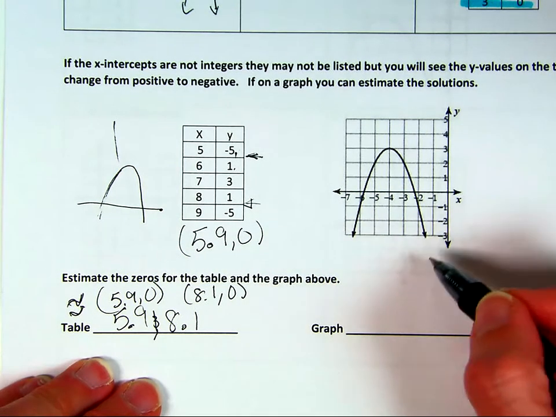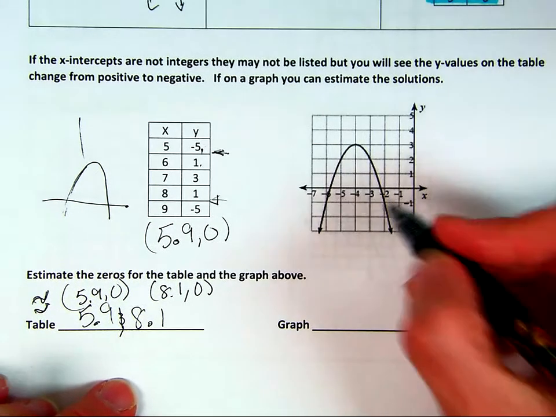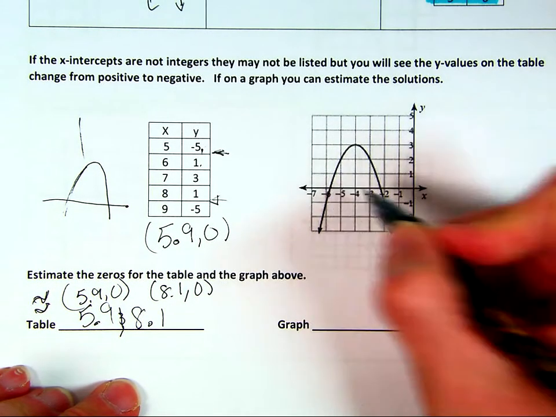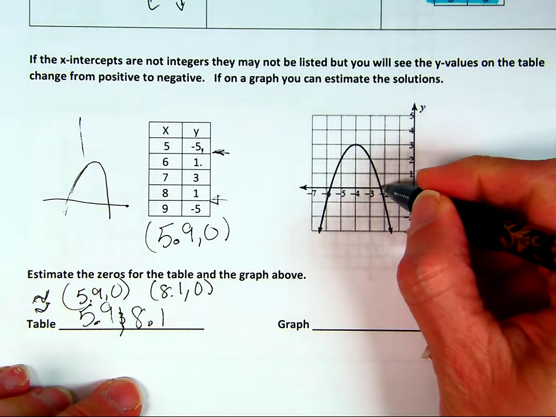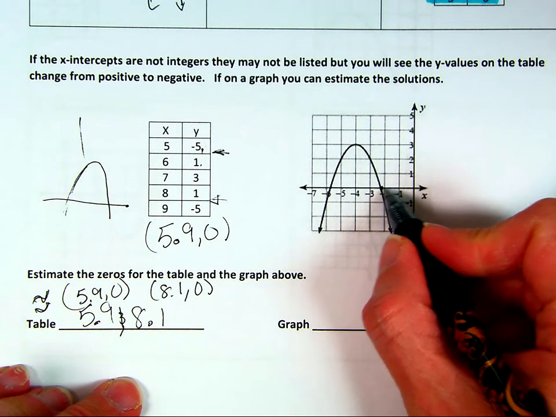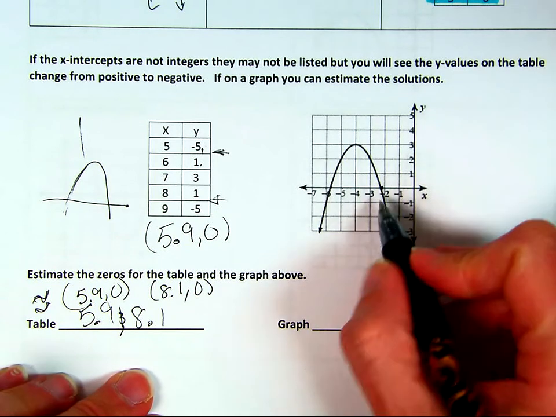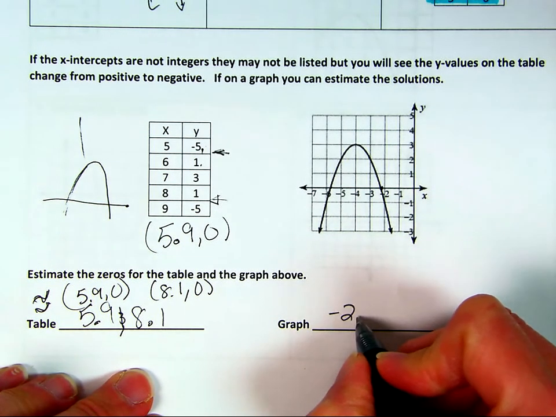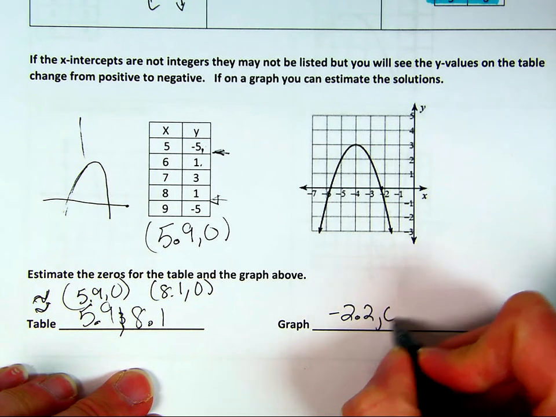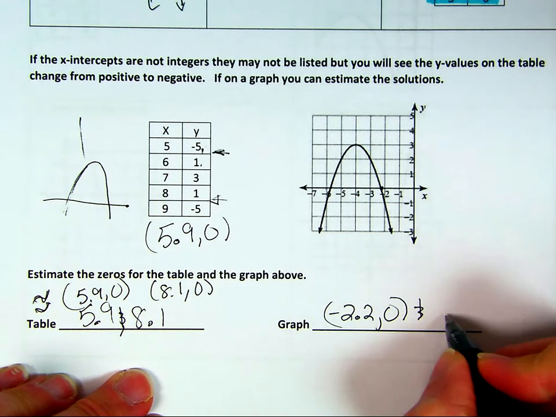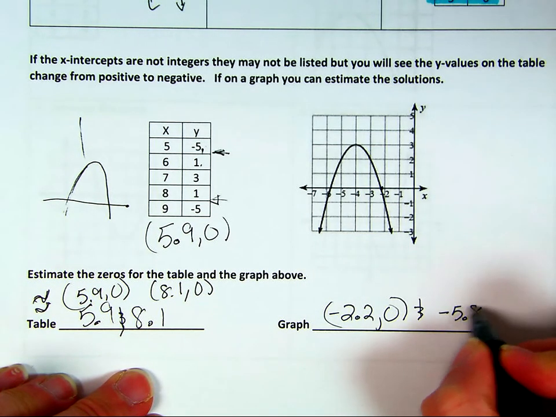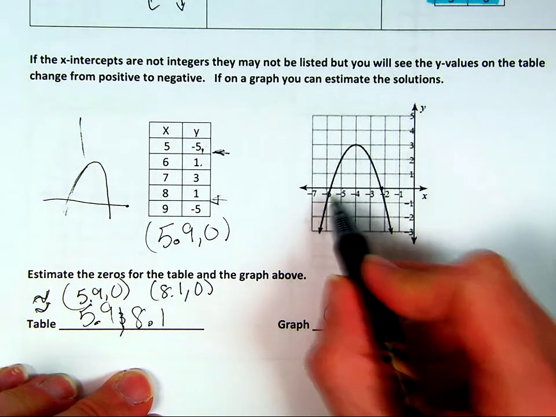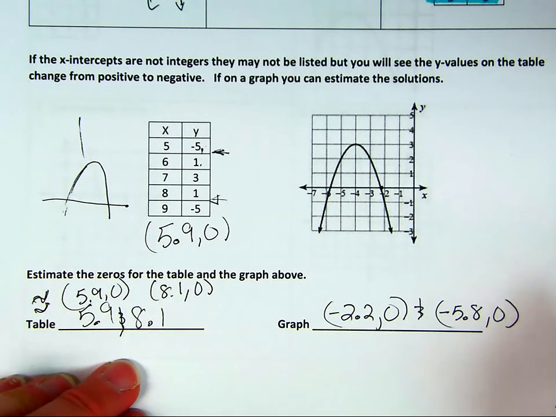Okay, now we're going to estimate the zeros from a graph. From a graph, you can tell it's somewhere between -5 and -6, and now we can actually tell that it's closer to -6 visually. And between -2 and -3, but it's closer to -2. So I might say that's -2.2, comma 0, and -5.8, comma 0, because I know it's between -5 and -6, closer to -6. That's just me estimating it.